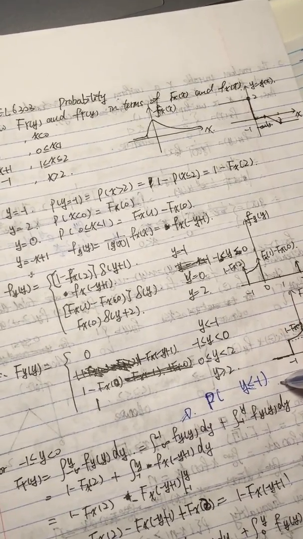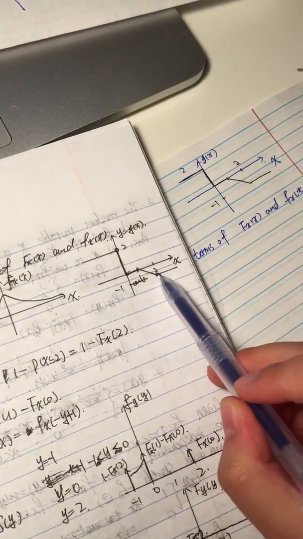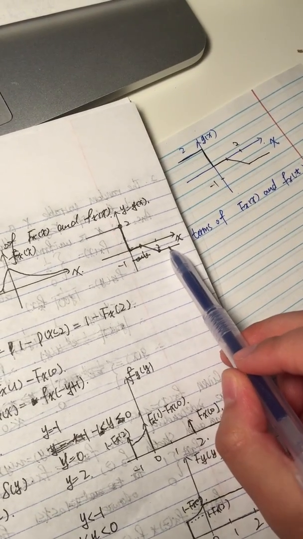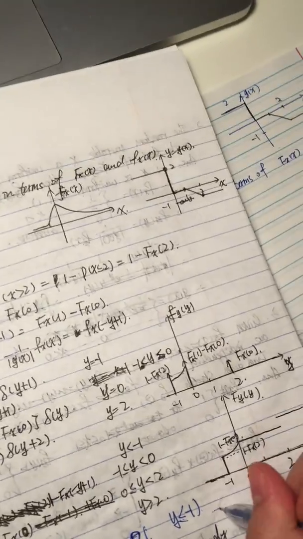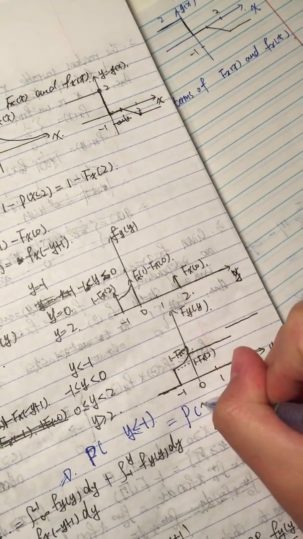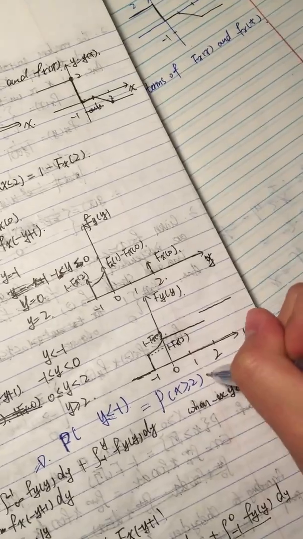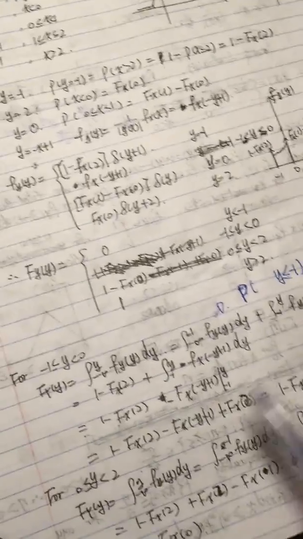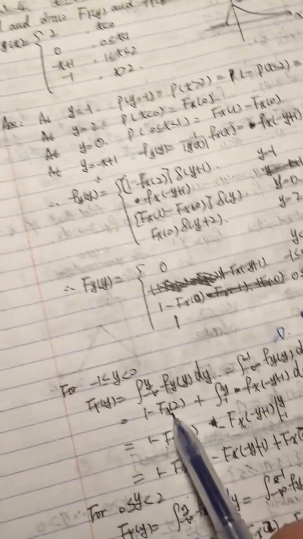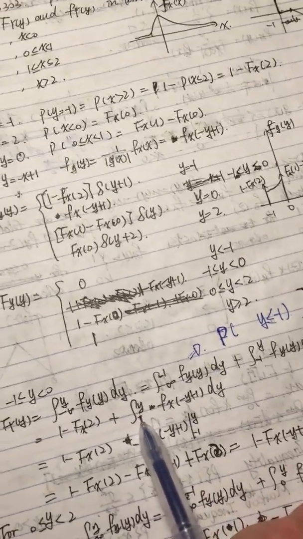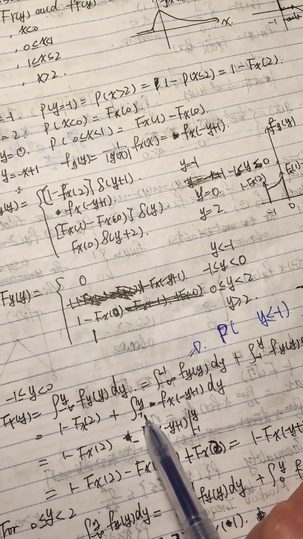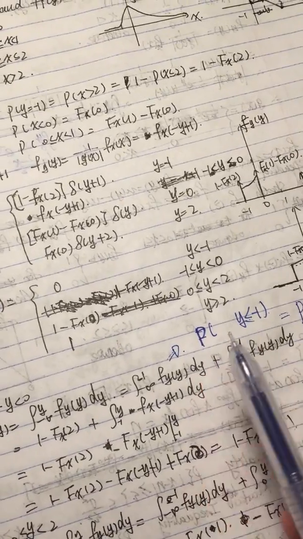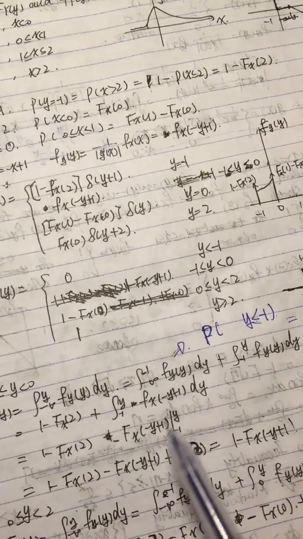And from this scratch, we can know that when y is smaller than -1, then x is bigger than 2. So it equals the probability x bigger than 2. So it equals 1 minus F x of 2. Just put the number into this, and then plus the integral from -1 to y of this function, and just solve it.